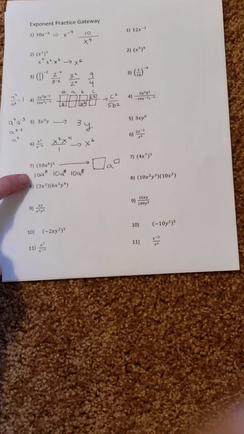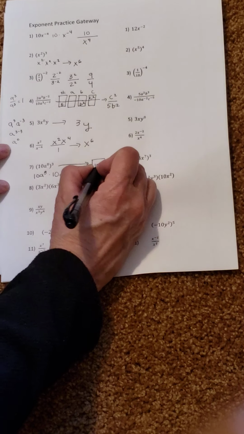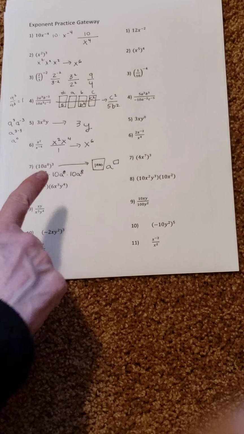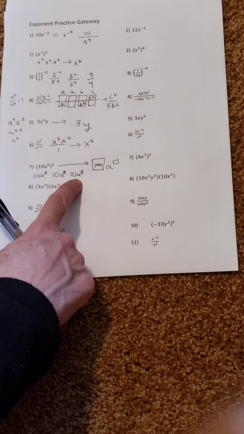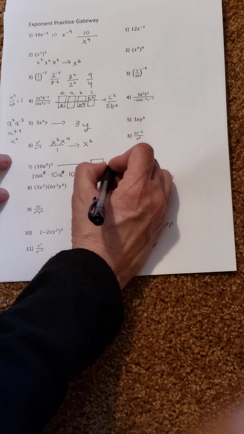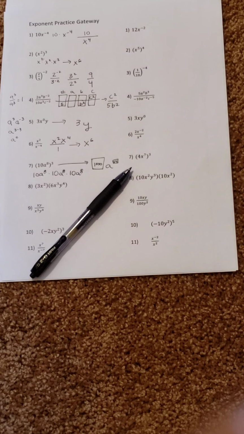Let's start there. 10 times 10 times 10, 1,000. Now I have 8 a's and 8 more a's and 8 more a's again for a total of 24 a's. The answer to number 7 is 1,000 a to the 24. Take a minute to try your number 7.